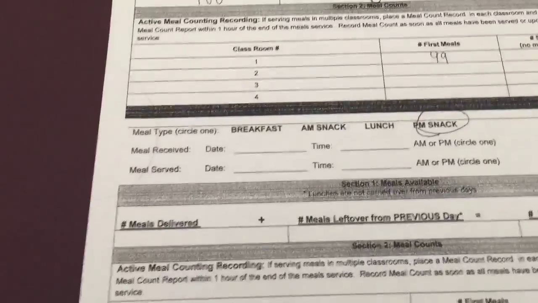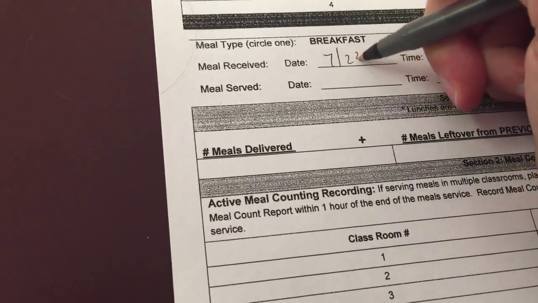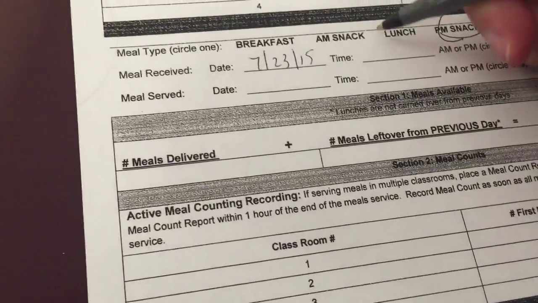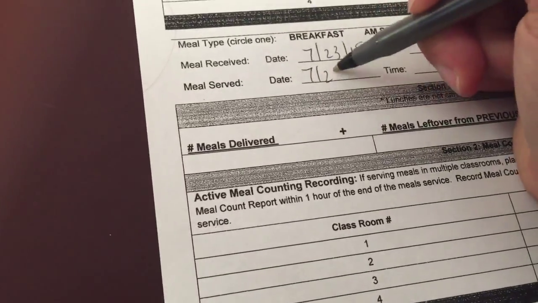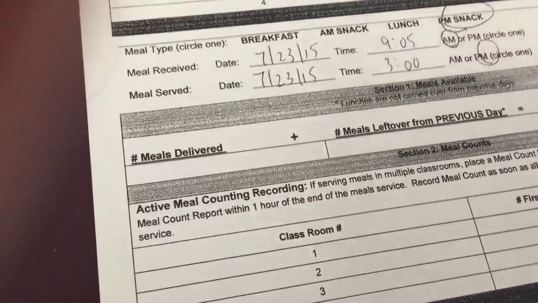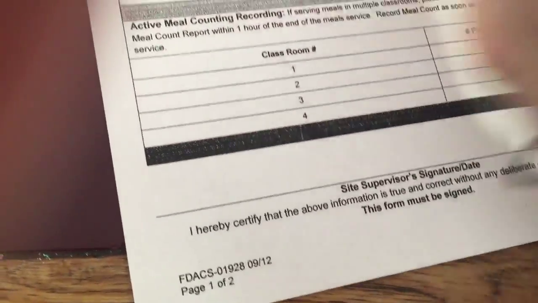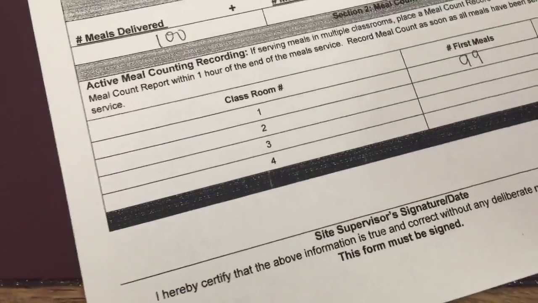All right, so now we move on down to PM snack. And it was delivered at the exact same time as lunch because things get delivered at the same time. So we put 9:05 a.m. again, put the date, and we served it at 3 p.m. And once again, I got 100 delivered. I had maybe 0 left over, and then it was 100 again. And let's say that I served 99 again because there were 99 students and 0.